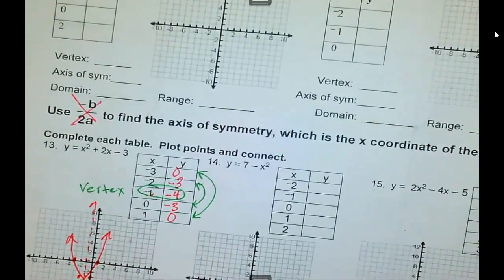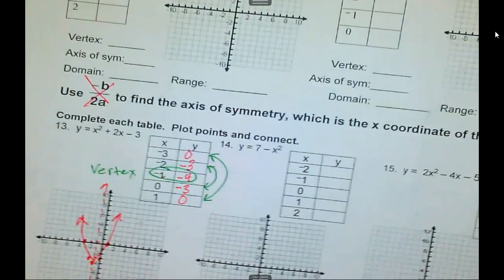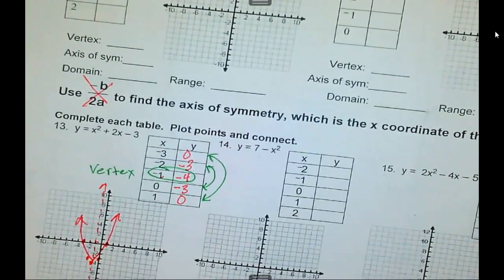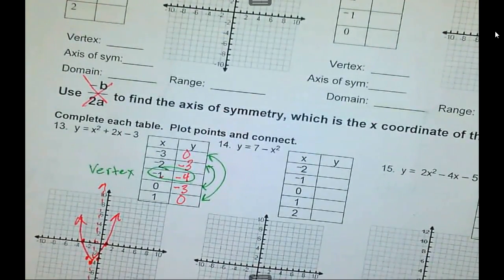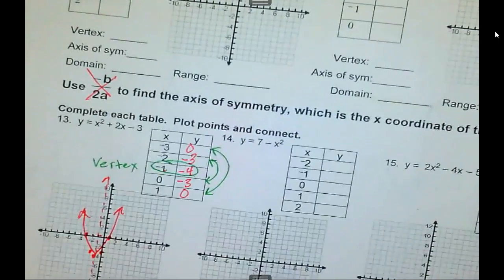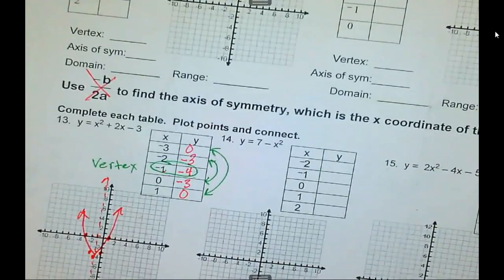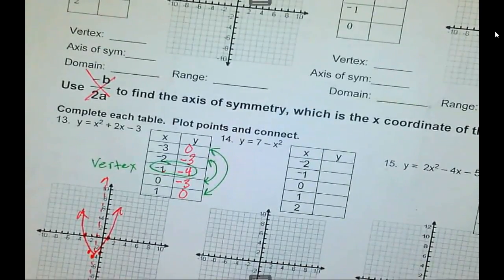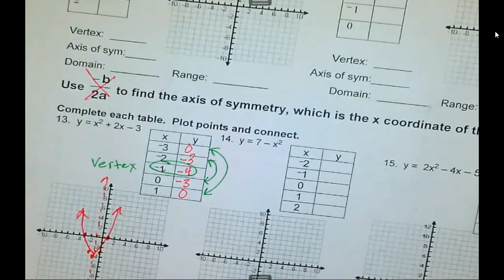Should be able to finish that in half an hour. And when you're done, you can turn this whole packet in for credit. ¿Comprendes? Anyone? Questions? Comments? Concerns? Anyone?